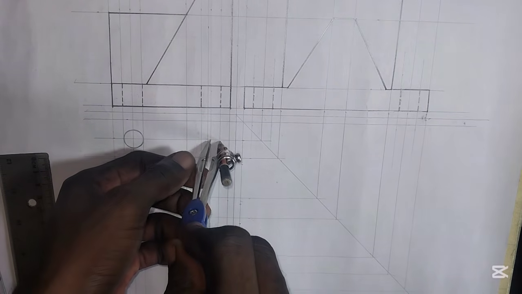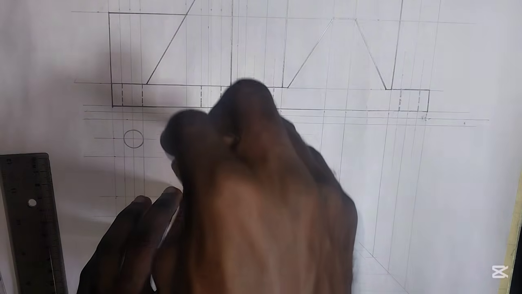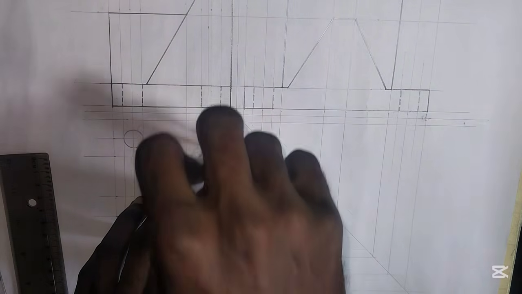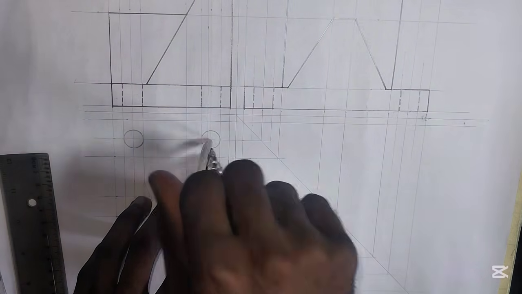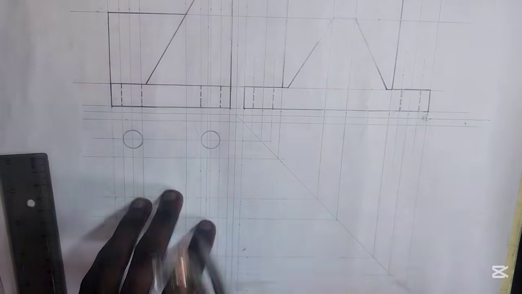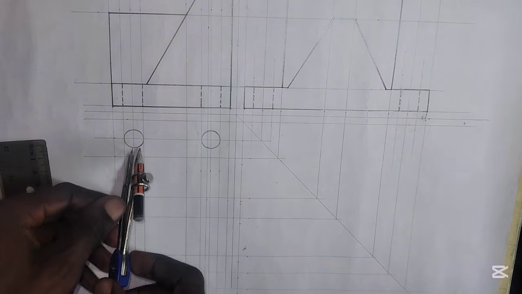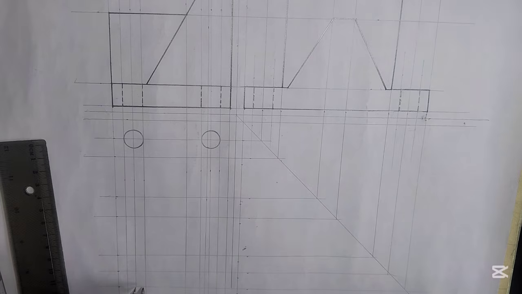So that by the time we draw it, it will meet this line here, and at the same time, it will meet this line for your circle. So we draw it with our compass. That's 2. Now, the other one, from this same midpoint downwards to, not the last line, but second to the last line, this one.